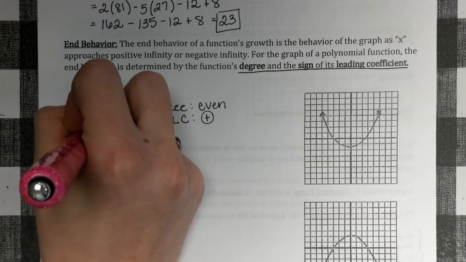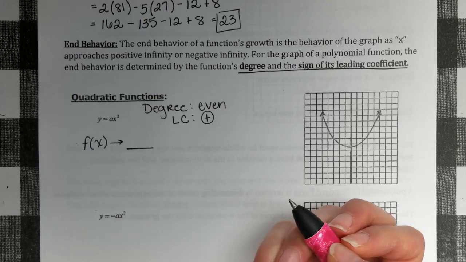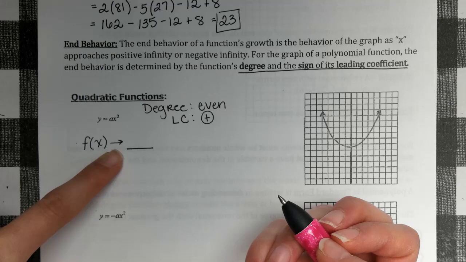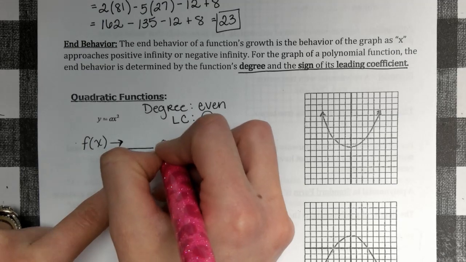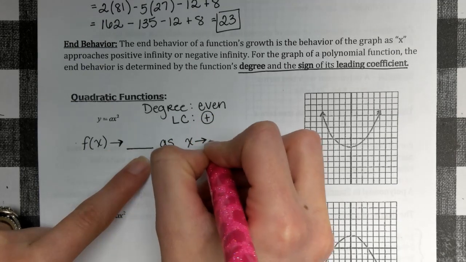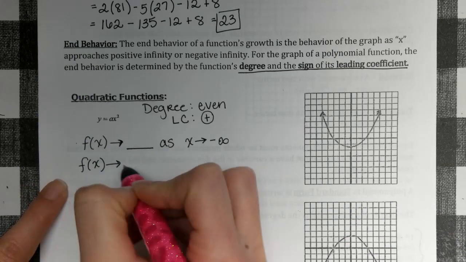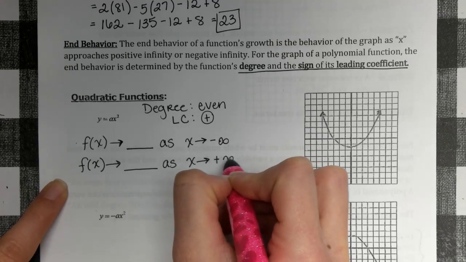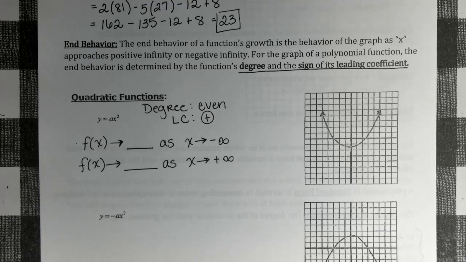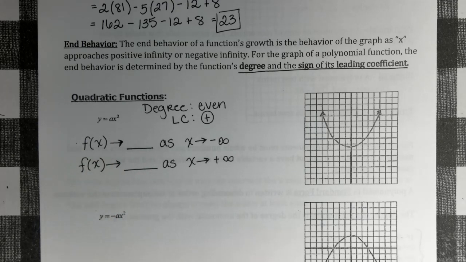So if you write it in this order, then there's only one thing changing, and it's the same every single time, okay? So it's f of x approaches, this little arrow means approaches. F of x approaches blank as x approaches negative infinity, and then f of x approaches blank as x approaches positive infinity. Okay, so we're going to have that written down every single time, and the only thing that changes is where I put a blank.